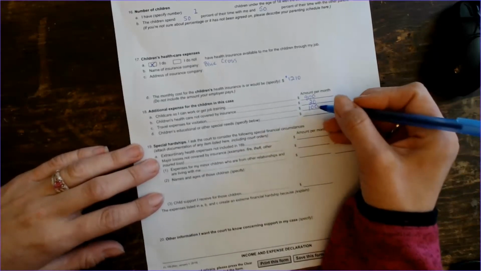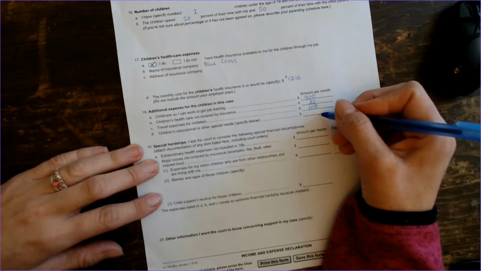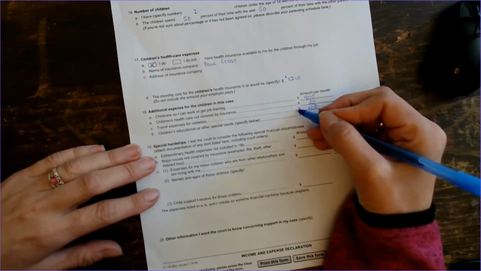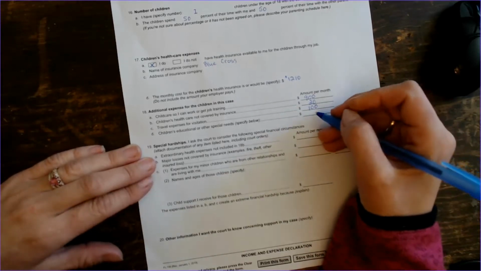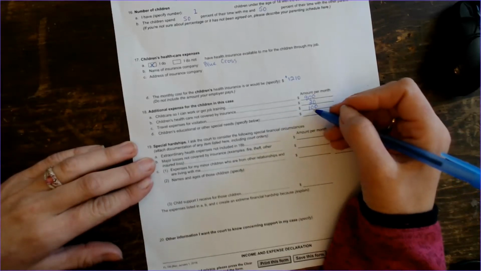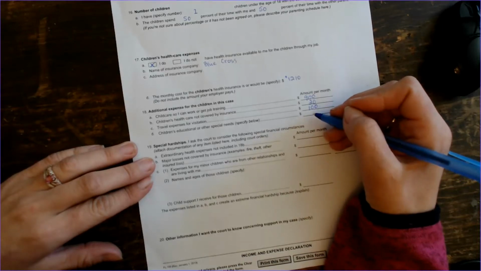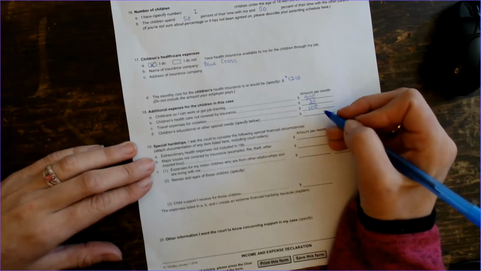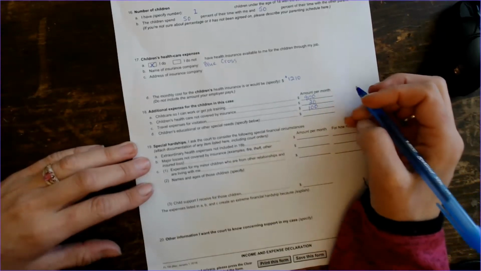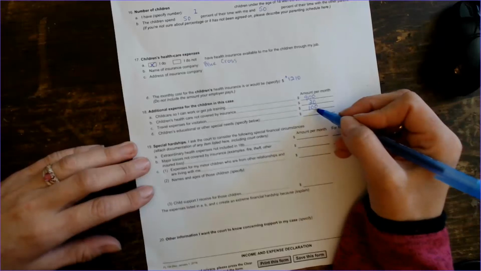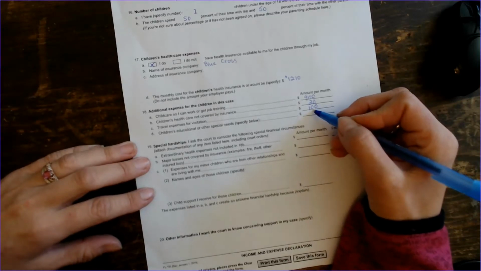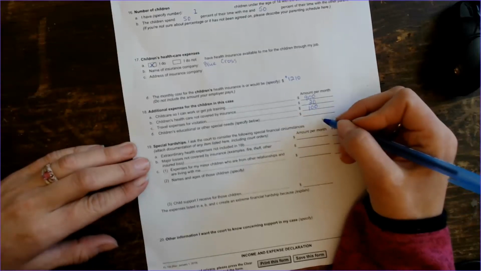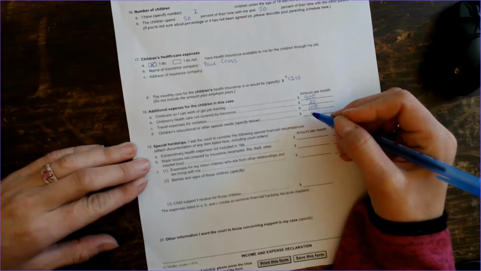Different courts handle this differently. I've seen some courts, they want to know how far is it from your house to the meeting point, and they will calculate the expense using the IRS allowable deduction for mileage, which is like 54 cents a mile or something. Other courts want to know, how much did you actually spend? Show me your receipts.